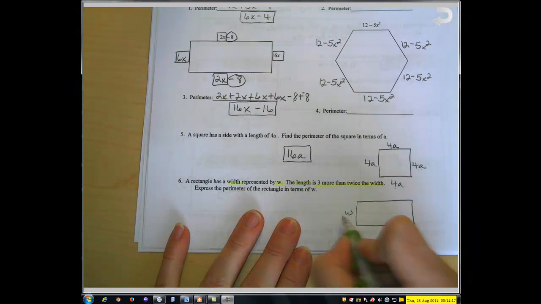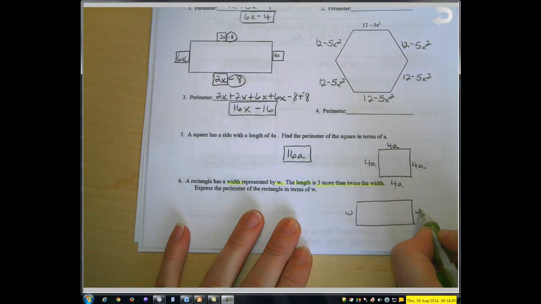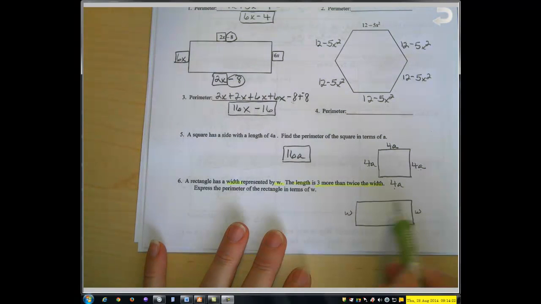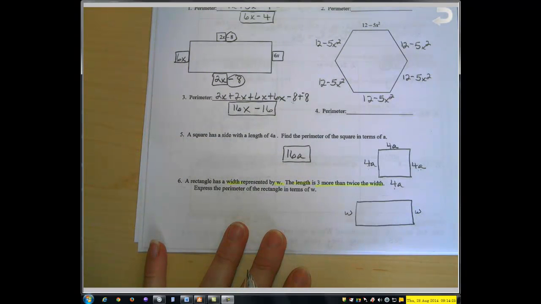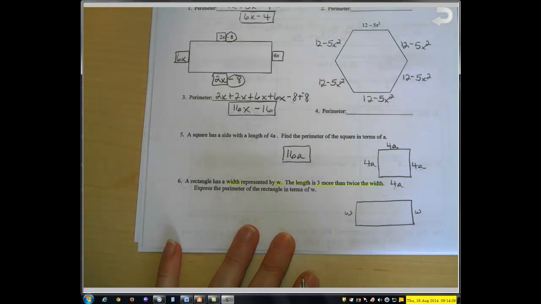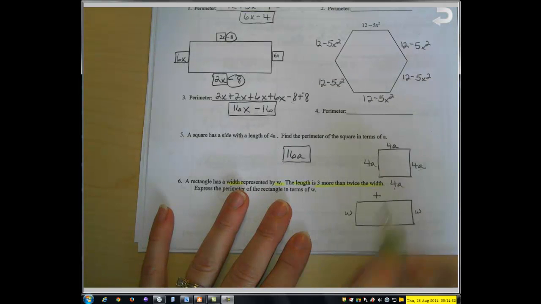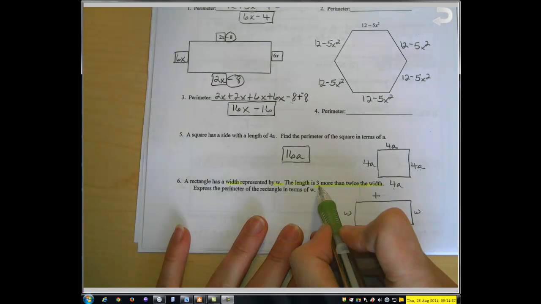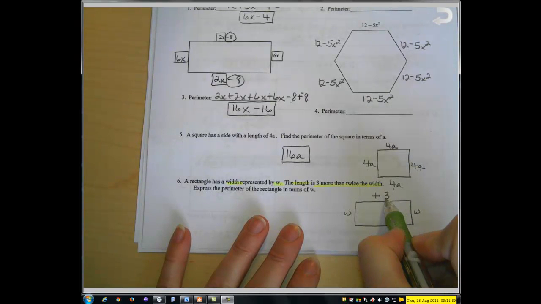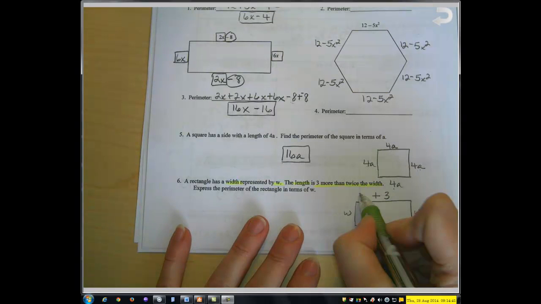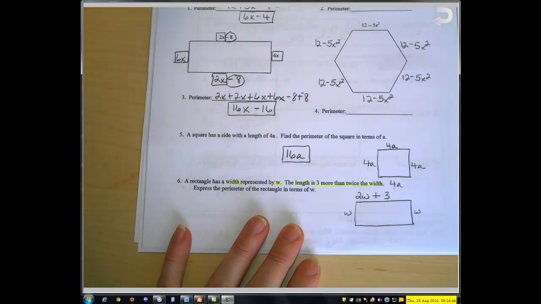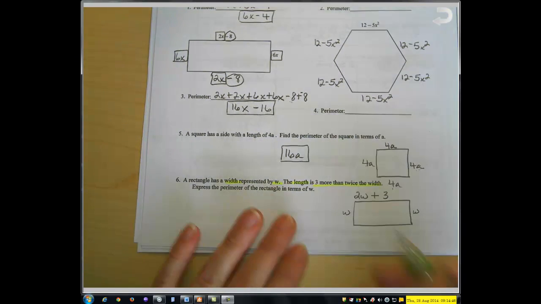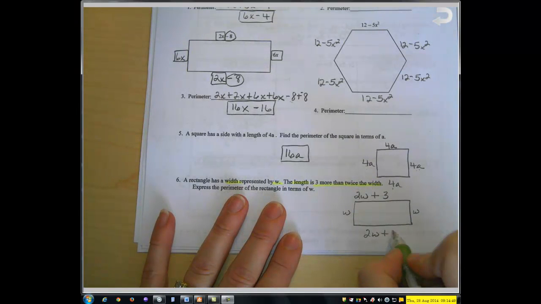So the width is represented by W. So we have two widths here. We have a W here and a W here. The length, so this is our length, is 3 more than twice the width. So now we're just translating like we did in our first lesson. More than means plus. It's also a turnaround word. So the 3 is going to switch places to after the plus sign, and twice the width, 2w, is going to come before the plus sign. This length is also 2w plus 3.